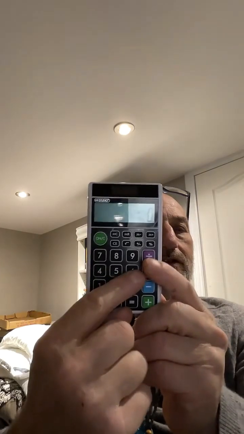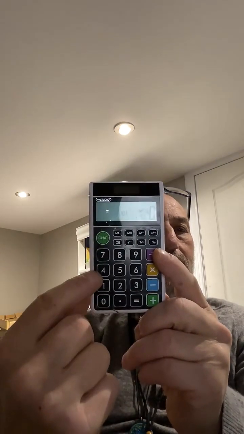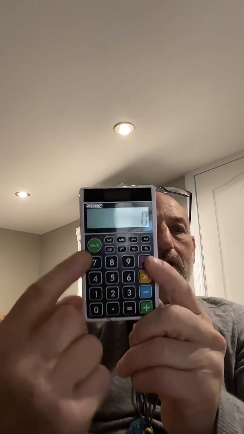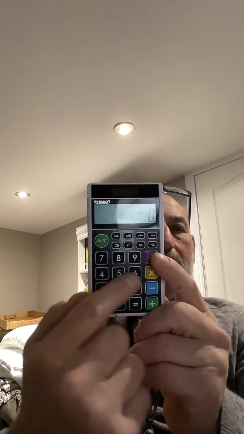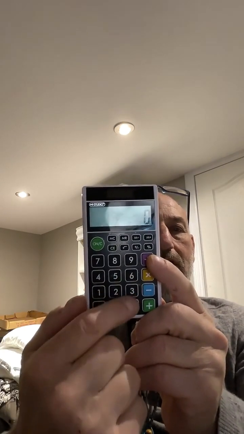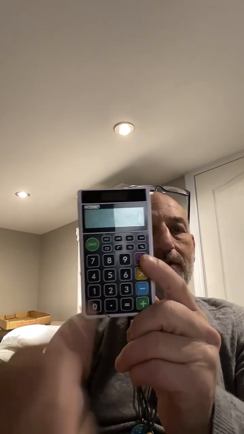If 1 is opposite of 6, 7, 9 is opposite of 4, 13. If 7, okay, is opposite of 6, 13, then 3 is opposite of 4, 7. And if 8 and 5 come together as 13, then 2 and 5 come together as 7.